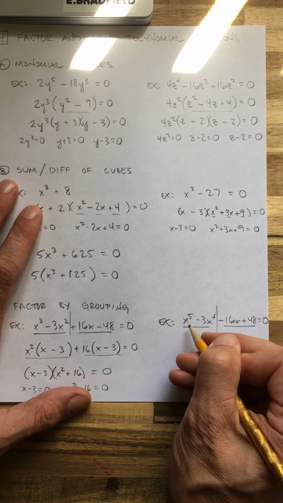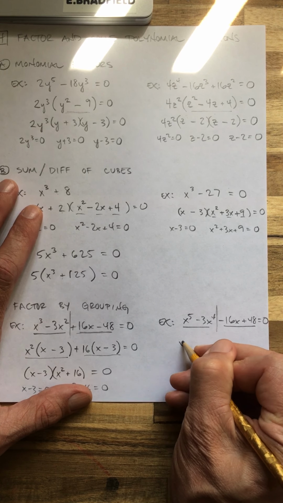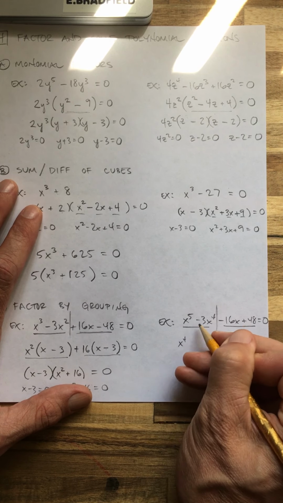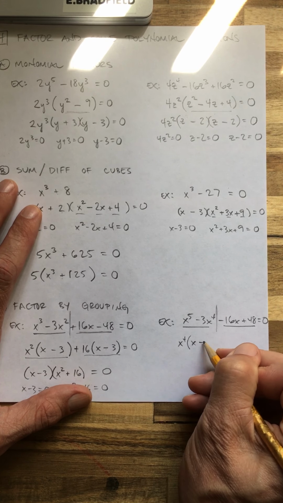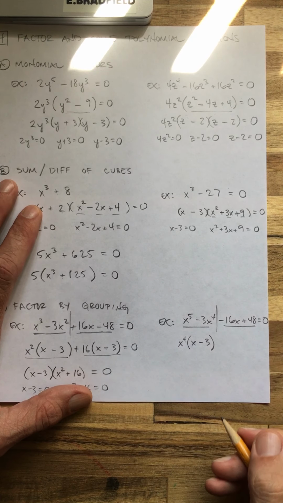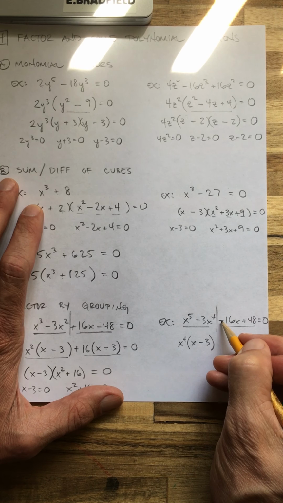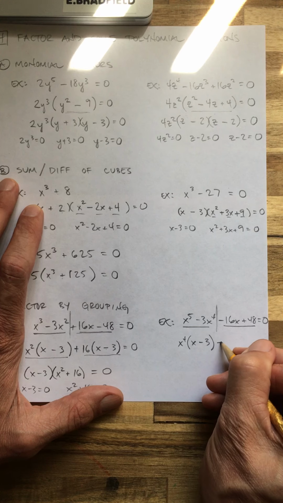So what do they have in common? The biggest thing you could take out is an x to the 4th. So now put in parentheses, x to the 4th times x gives you that, minus 3 gives you that. Hey, it's another minus 3. Now this guy's a negative, so if you see the negative, put down negative.